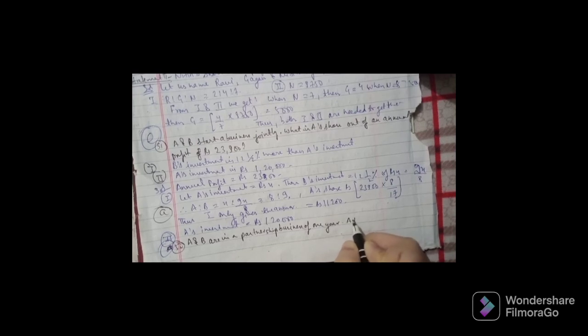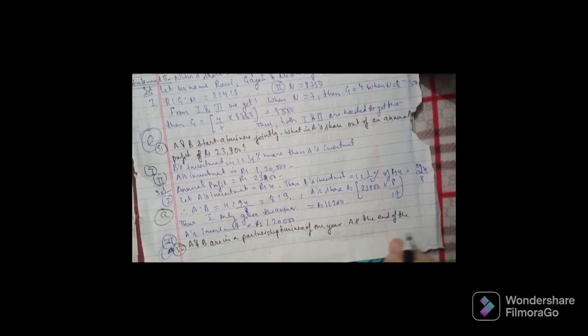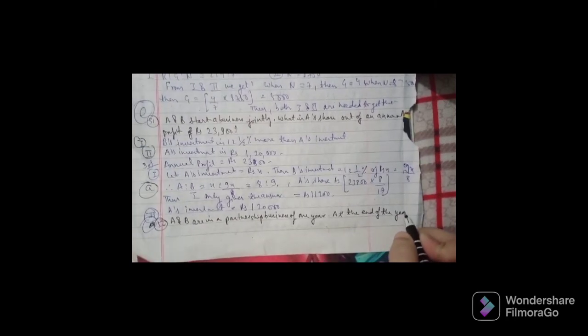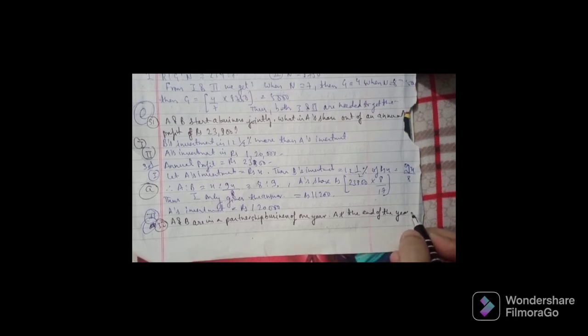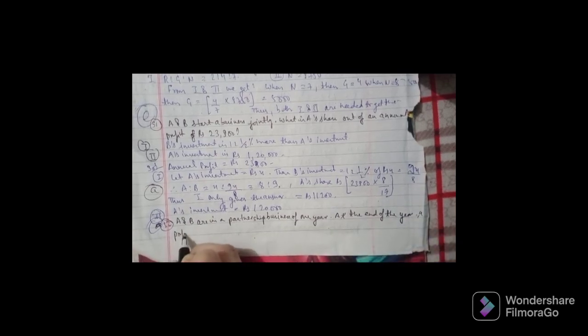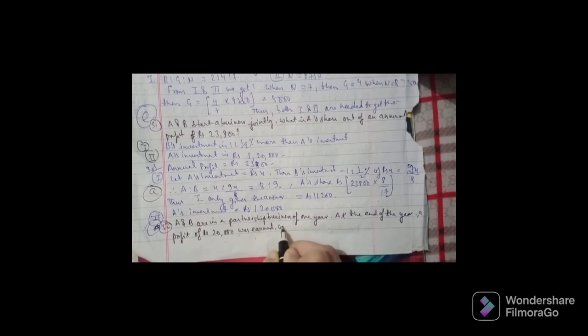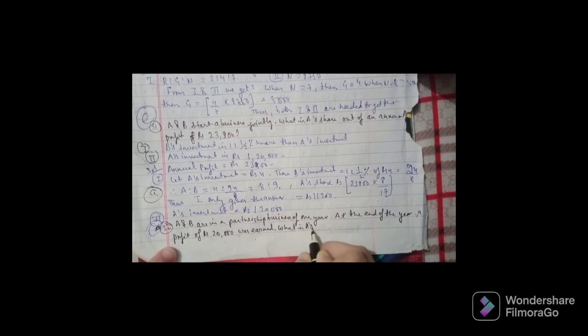At the end of the year, a profit of rupees 20,000 was earned. What is the share?